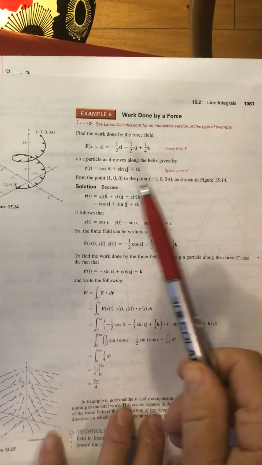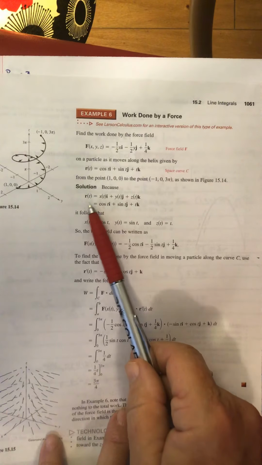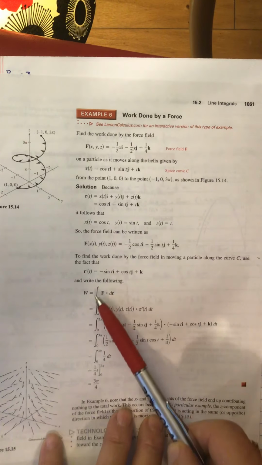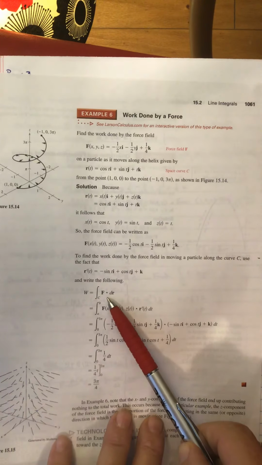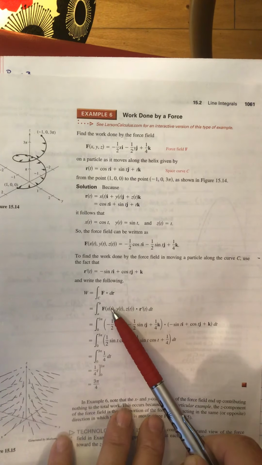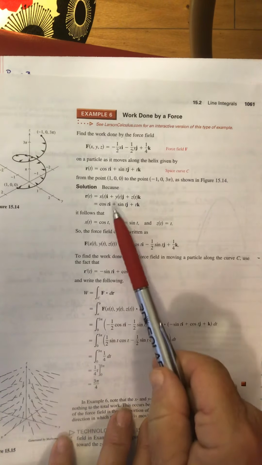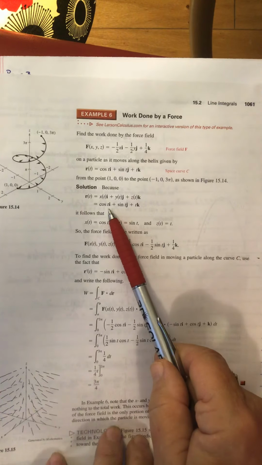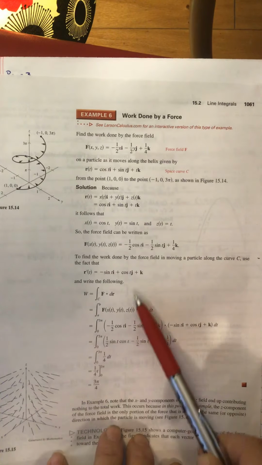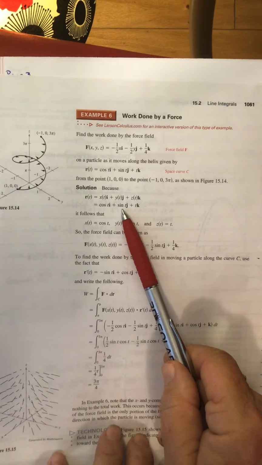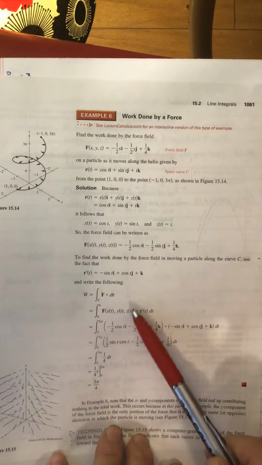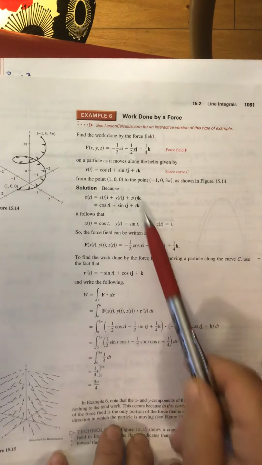So what is this work? Well, it's that integral. So F is, we're going to work on x. x is going to be the cosine. We're going to work on y. y is the sine. We're working on z. z is t.